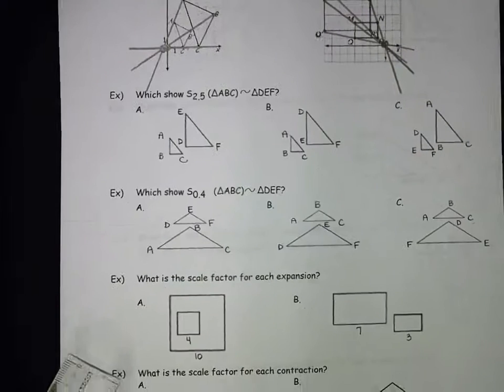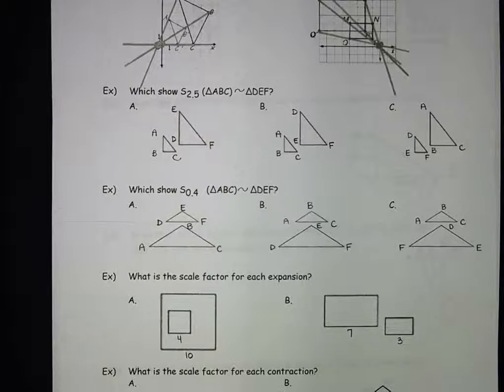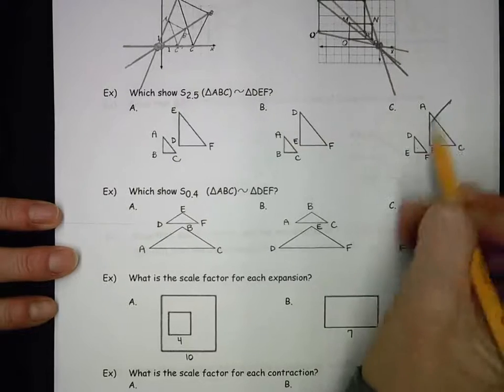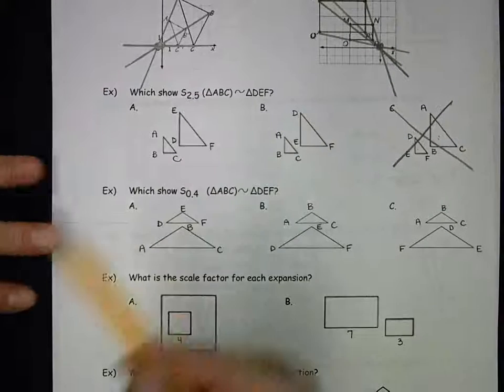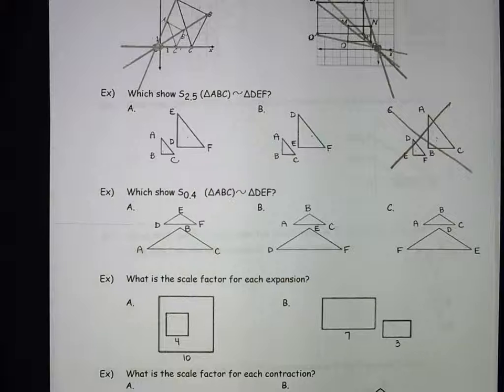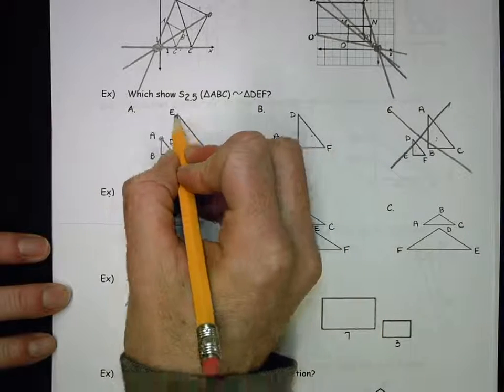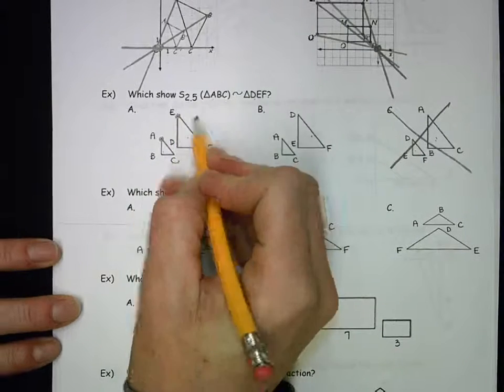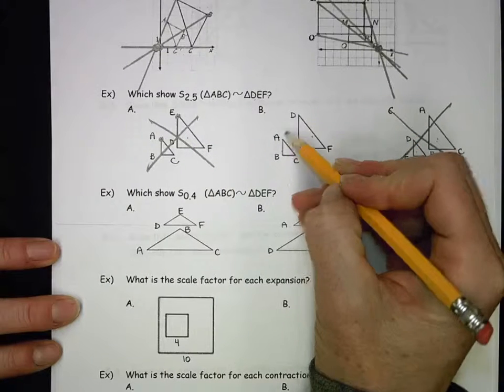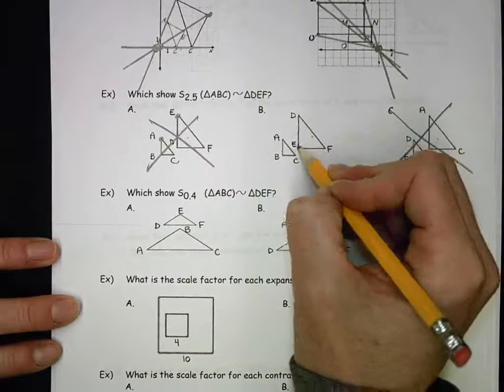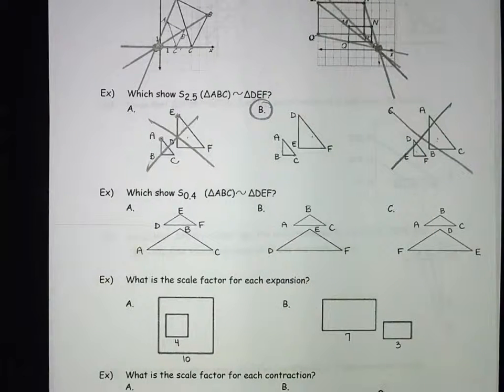In our next example, we're going to try to find a scale factor of 2.5 from triangle ABC to DEF. The first thing you notice, if you have a scale factor of 2.5, you know that from ABC to DEF it's getting bigger. Because this is getting smaller, there's no way C could be your answer. Because this is getting bigger and this is getting bigger, these are your 2 possibilities. So then what you have to do is match corresponding points. We know that A matches D. So on this one and this one, we can clearly see that A and D are not matching. So that one's out. So then we'll check this one. A matches D, B matches E, and C matches F. So that will be our answer.